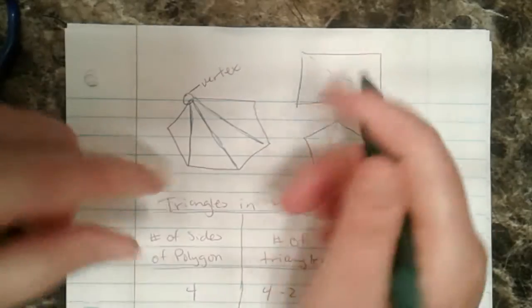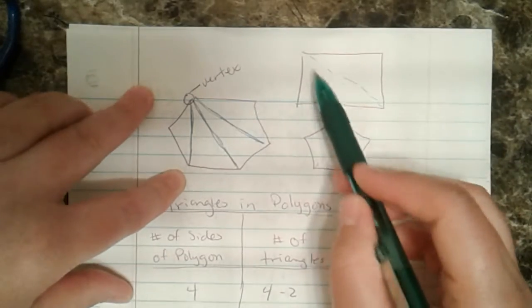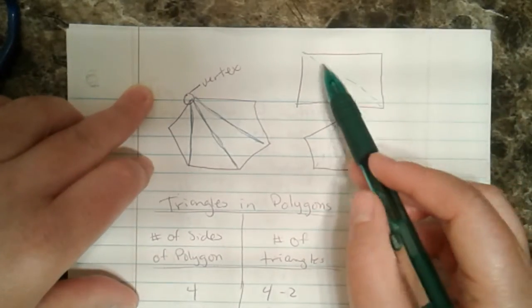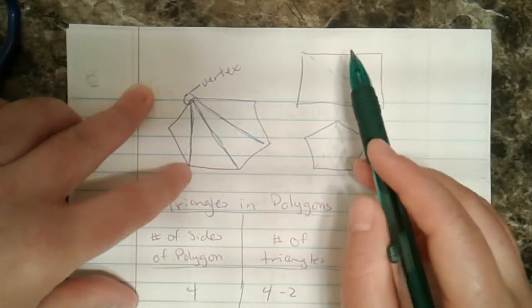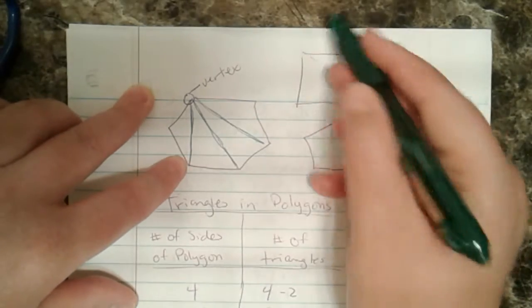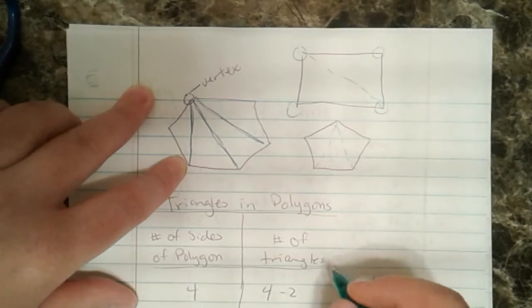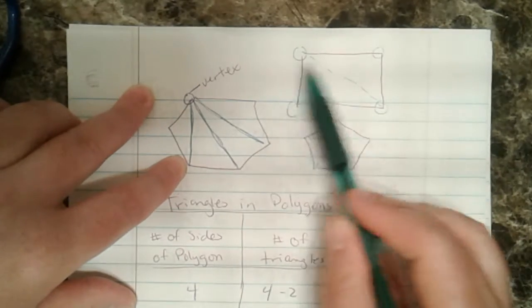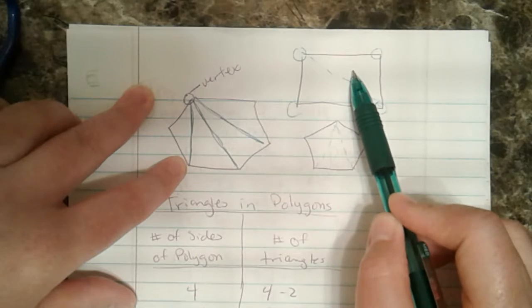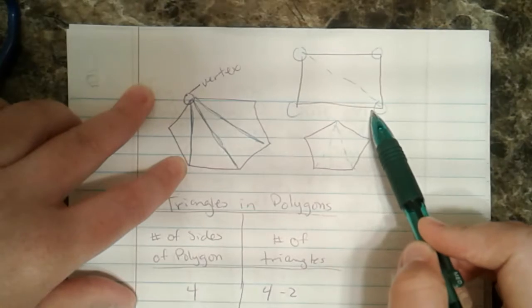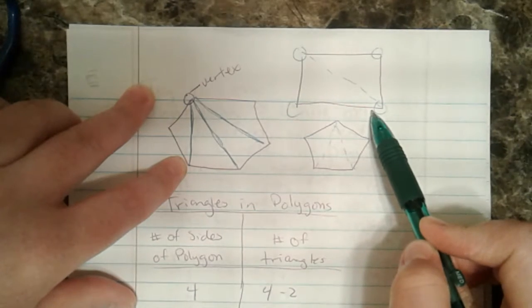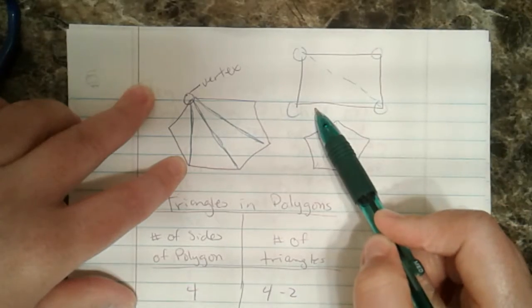So in this one, I have a rectangle, and it says to draw triangles from one vertex. Vertex are the corners of the shapes. So here is a 4-sided polygon, and I drew one line through it, and therefore I have 2 triangles.